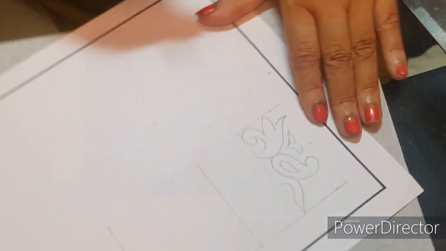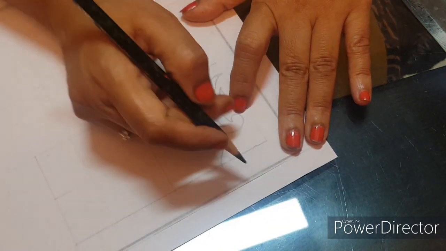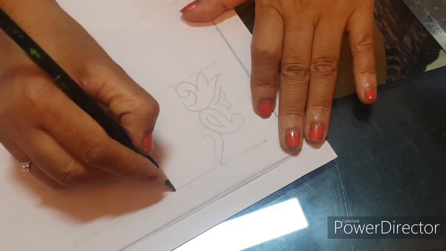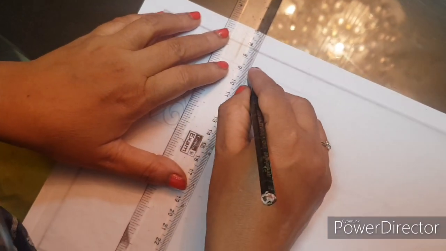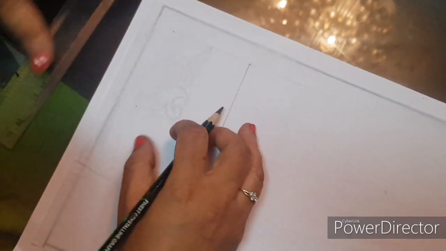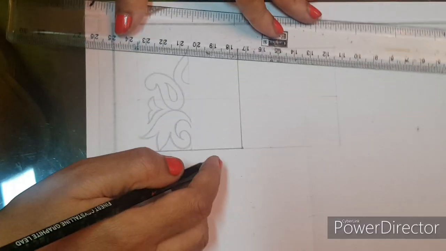After completing your design, keep a tracing paper on it. Hold it in a place with one hand and trace the design below with the other hand. First trace the marking of the outer shape and then the inner design.